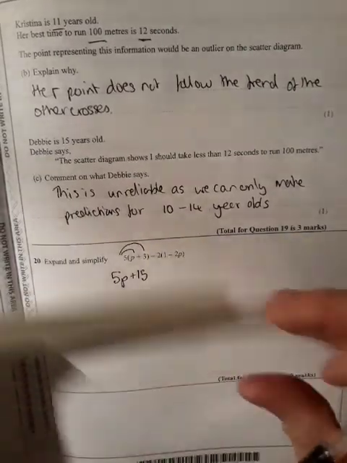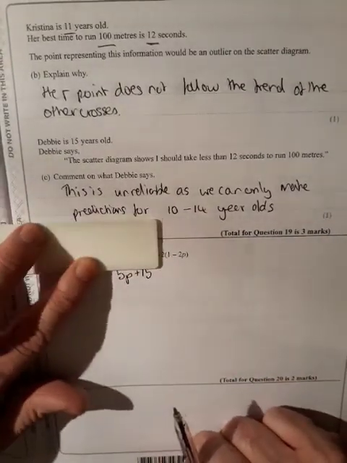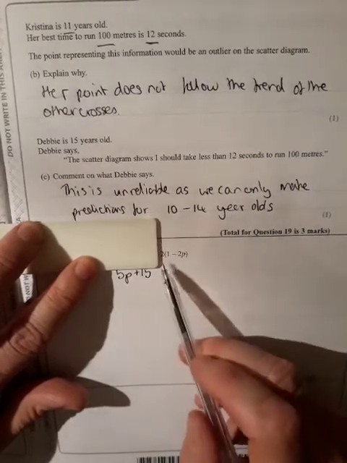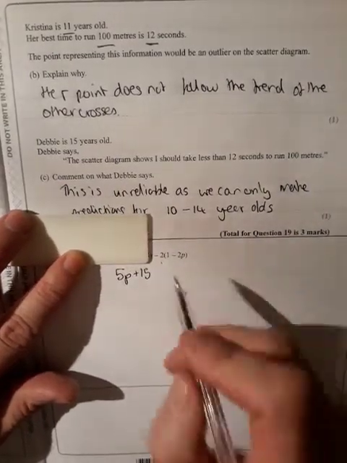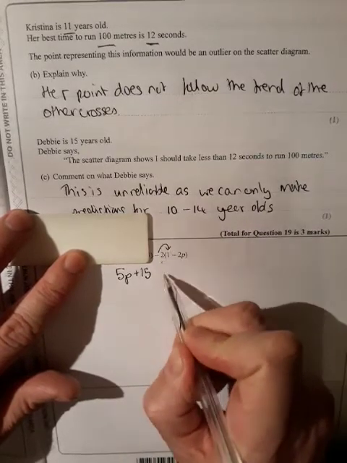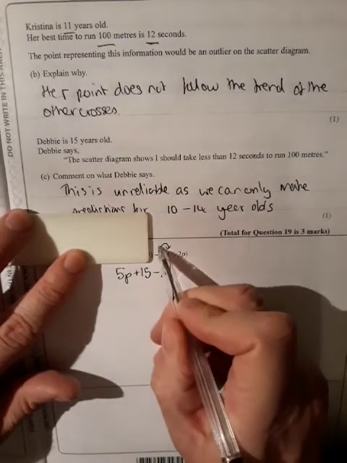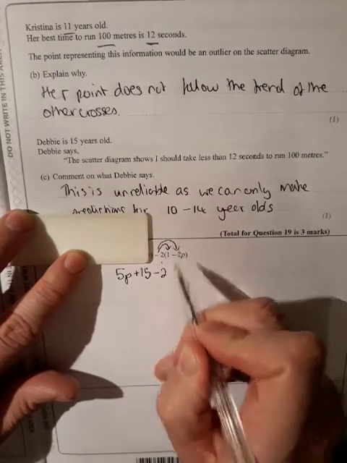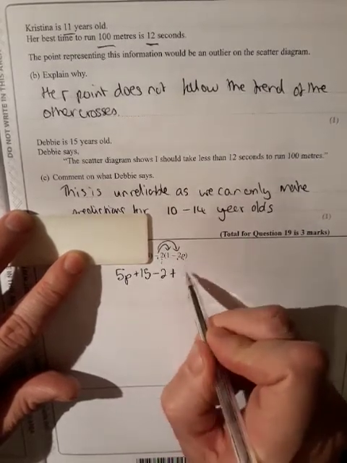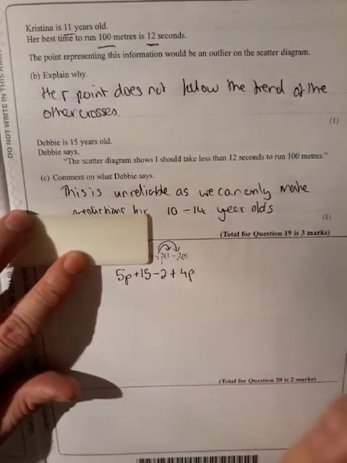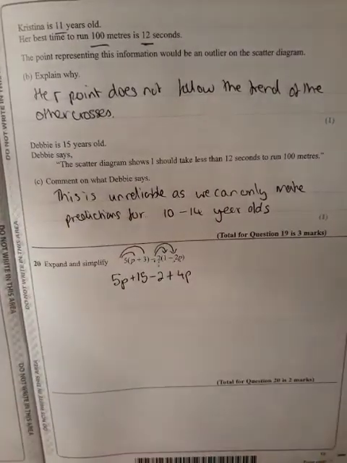Move the ruler to the other one and cover up. Now be careful, if you cover up now, 2 doesn't have a sign, so make sure you've got the sign for 2 there, which is negative this time. So negative 2 times 1 is negative 2. Negative 2 times negative 2p, well a negative times a negative is a positive, and 2 times 2p is 4p. Okay, that's the first part done.